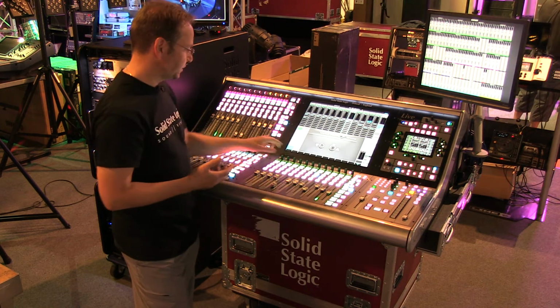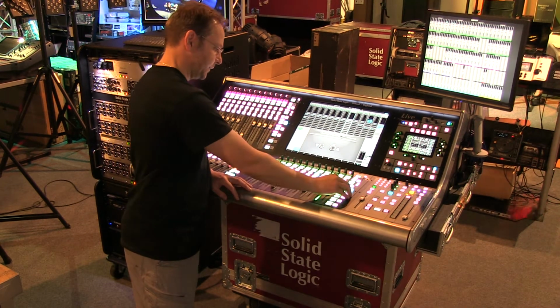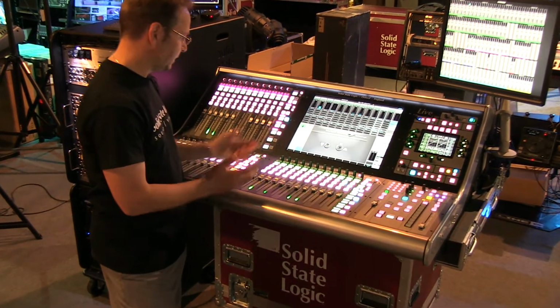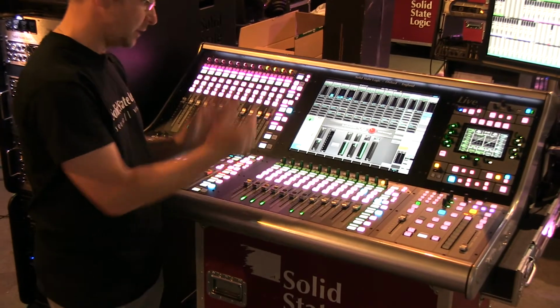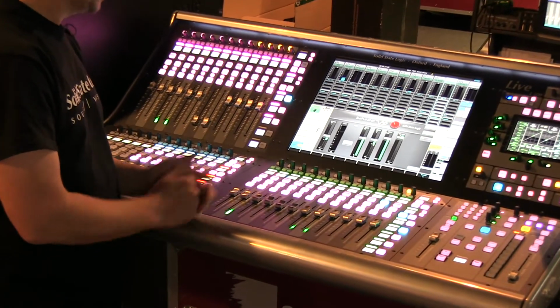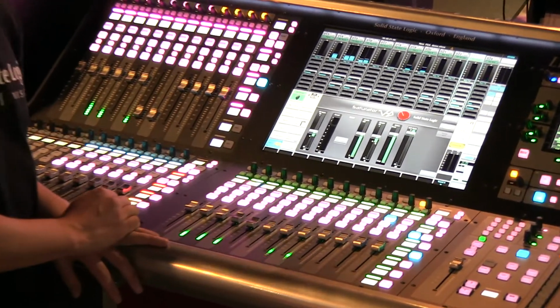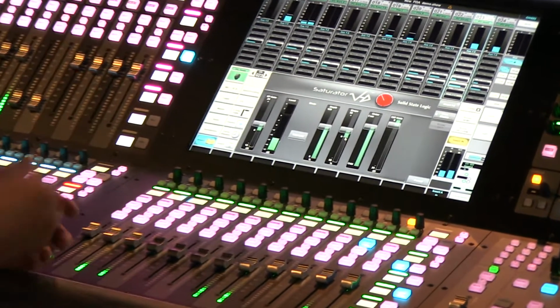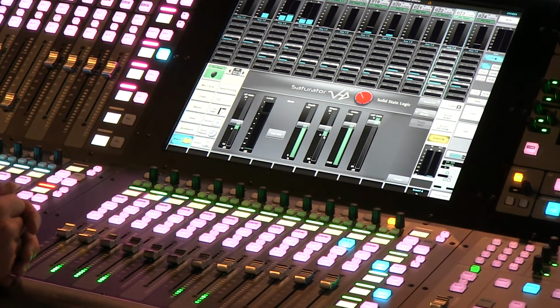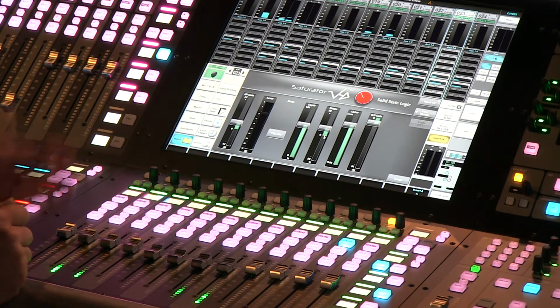Every channel has 2 insert points, and once we insert an effect from our effects rack, we can access that effect directly from the channel itself and we don't need to go to the effects rack to access that channel.